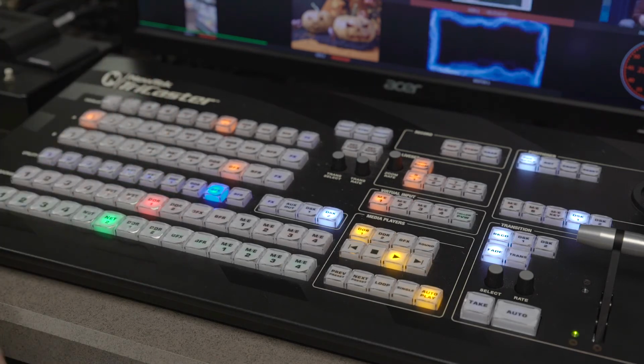Now, I don't like autoplay. It makes life simpler because it automatically does something, but the downside to autoplay is that when it's done playing, it automatically switches to whatever's on preview. So unless you're already that second step ahead, it's going to go to something that you might not be ready for. And that's the media players.